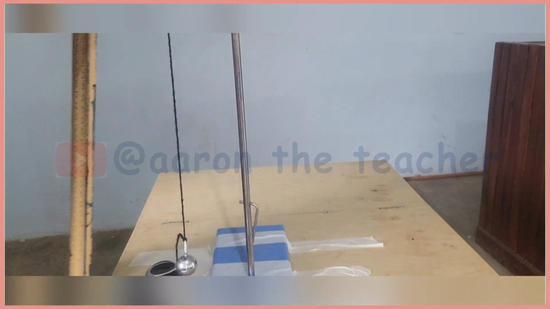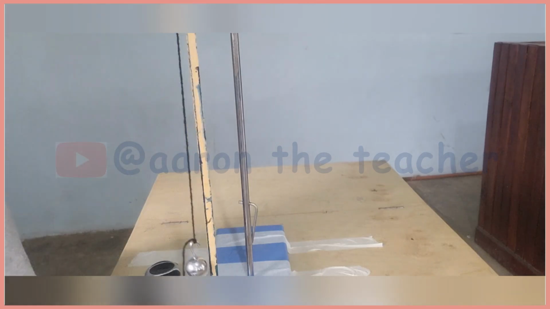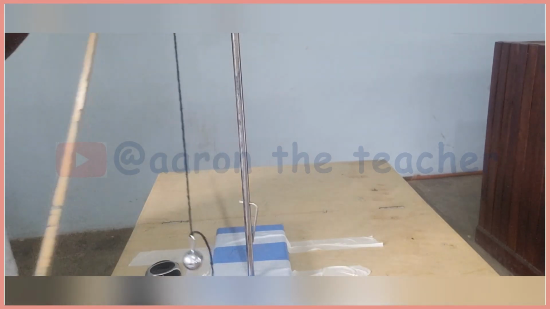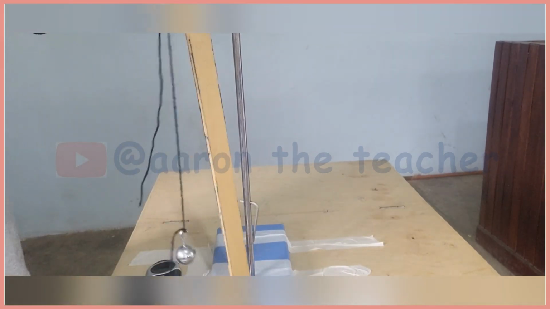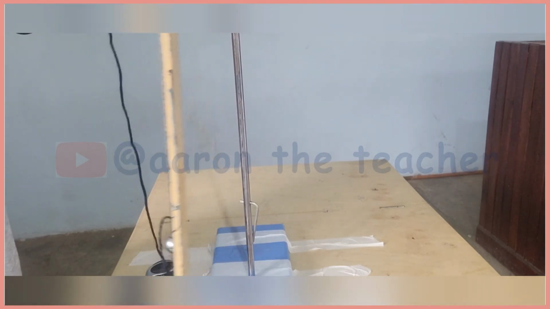We are remaining with 60 and 70 as the values we chose. Then I come back and I measure. I measure again.